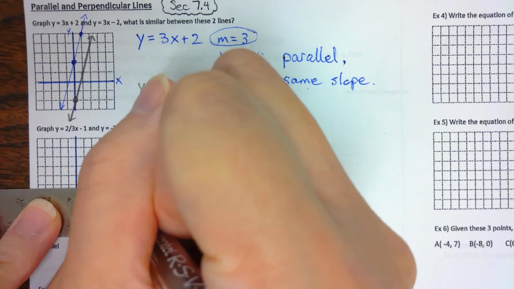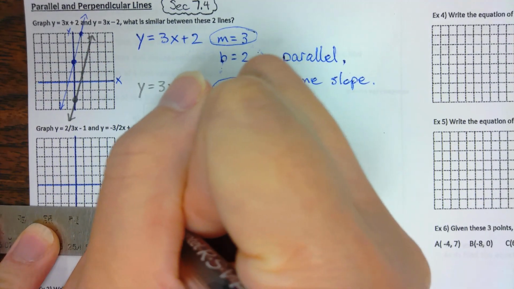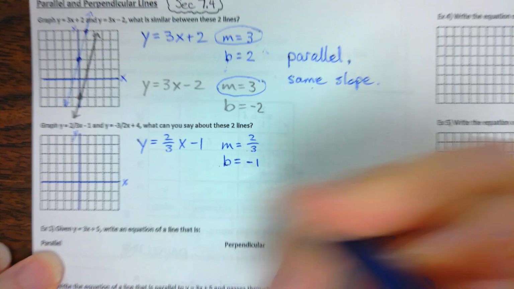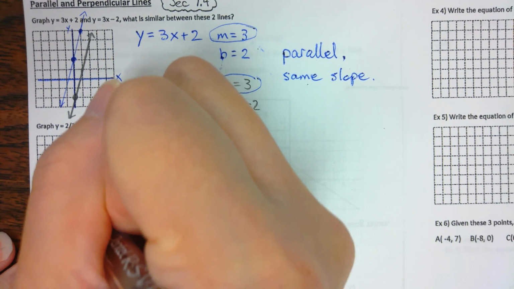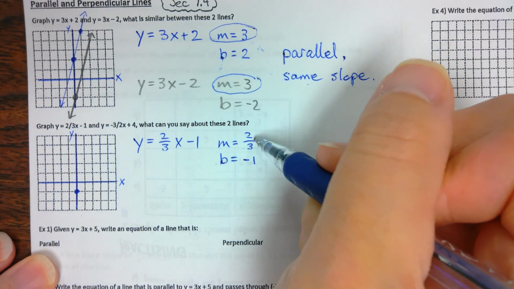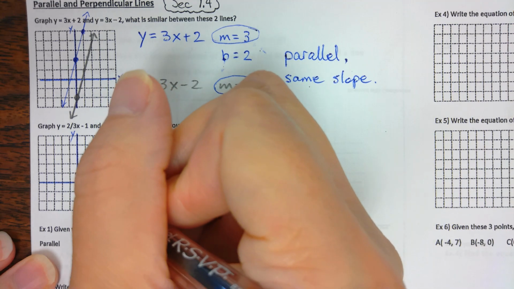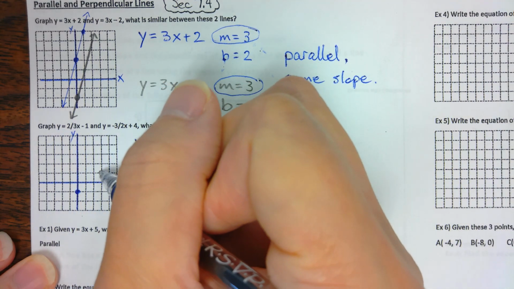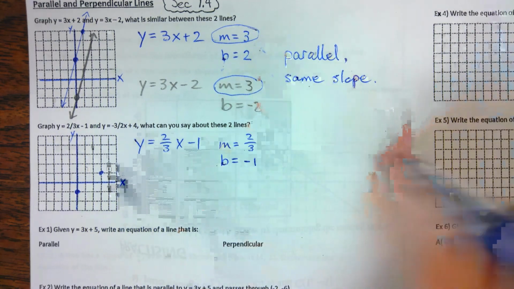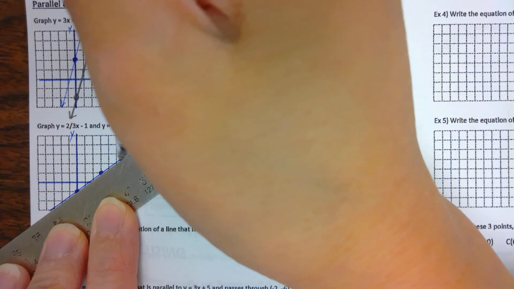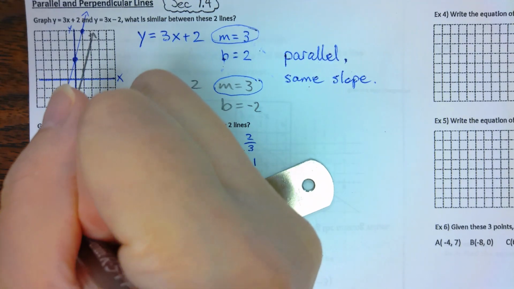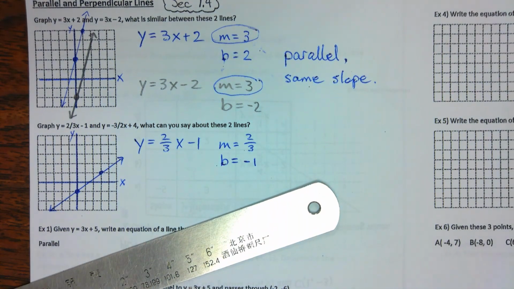Draw my axis, x, y. So -1. And then from that point, I'm going to do my slope, rise over run. So up 2 over 3. There's my second point. And I'm going to draw my line. Okay, there's my first line.